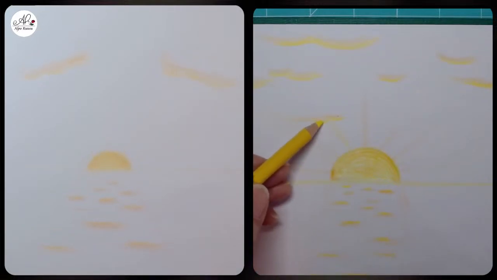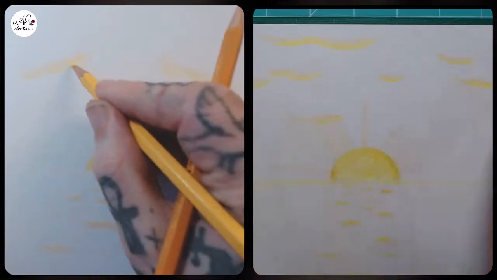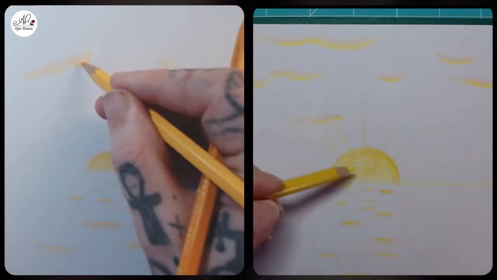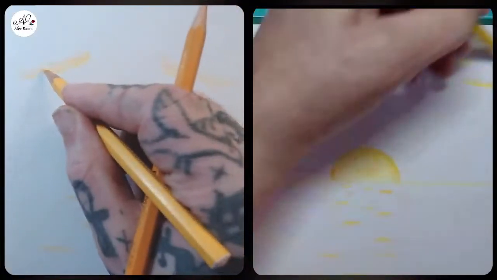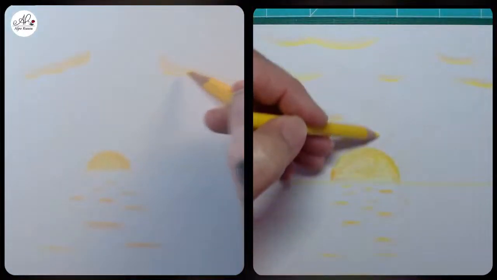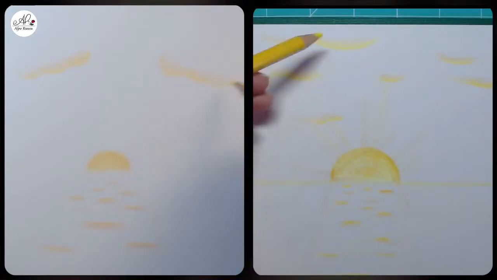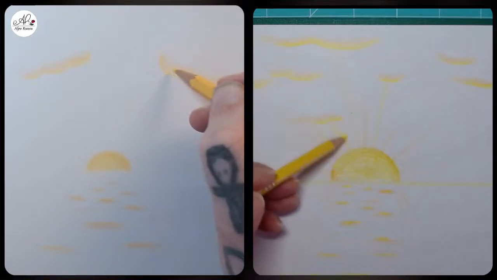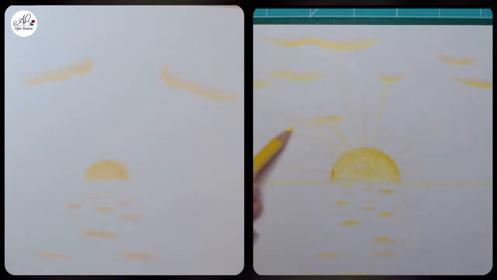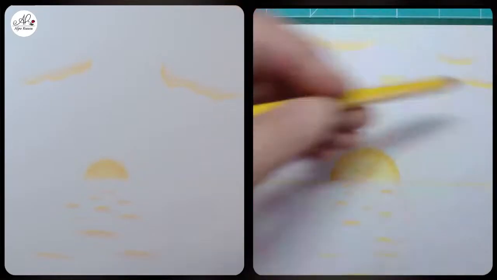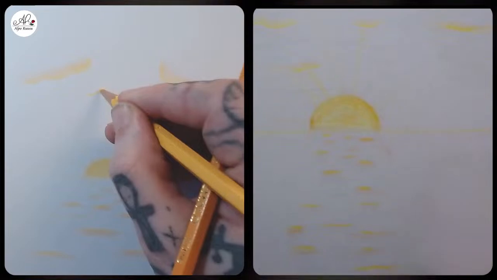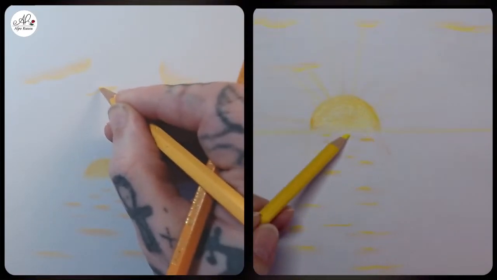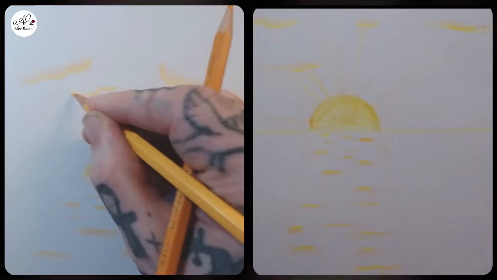So these rays that are coming out, the yellow rays, remember radius, we start here, we go out, like the clock. We're going out this way. So these rays will be hitting the bottom of the clouds. And these rays will be hitting the tops of the little waves in the water.